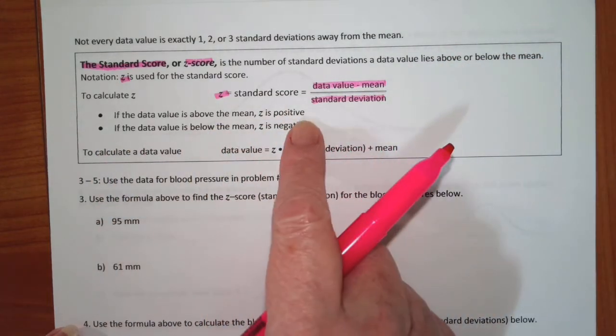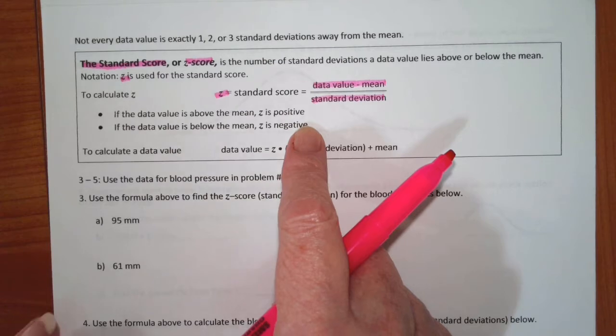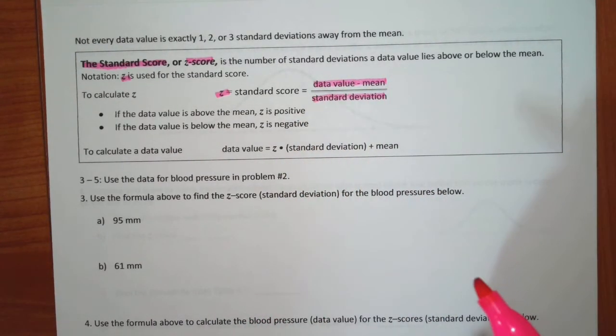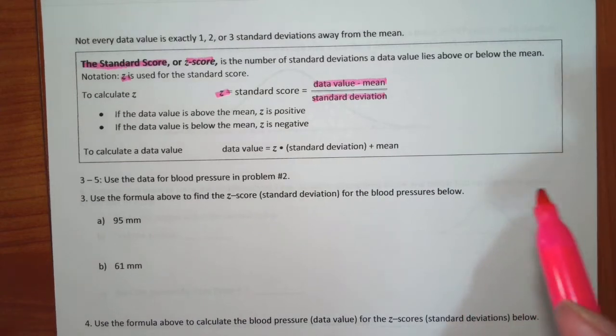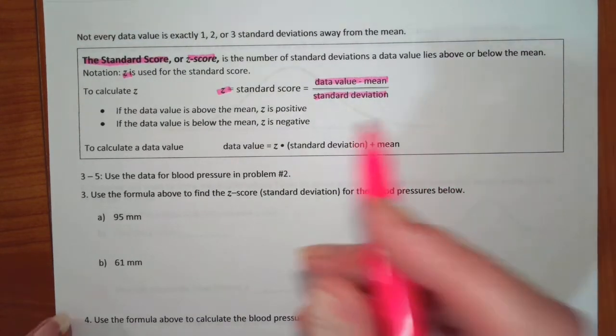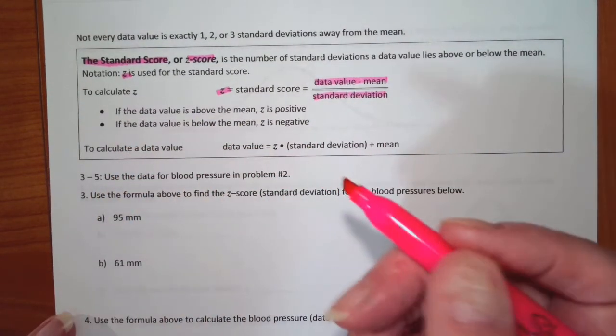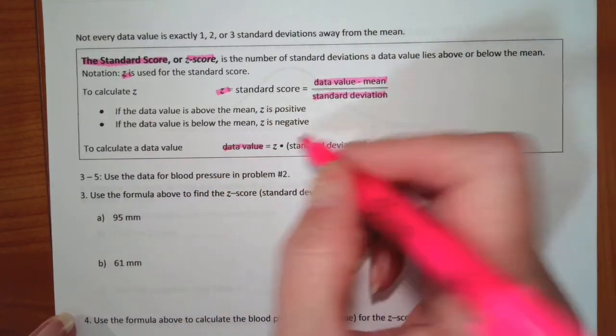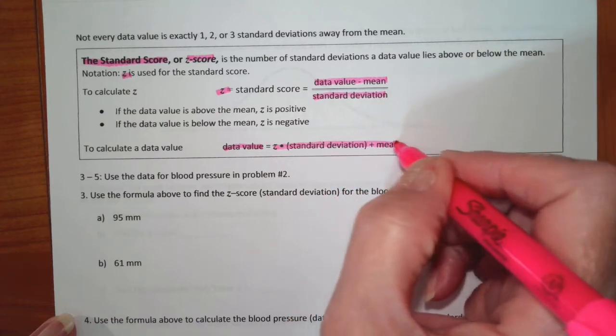If it's above the mean, it's positive. If it's below the mean, it's negative, because you're taking a large minus a small or a small minus a large. Now, if we know the z-score to calculate a data value, the data value is the z-score times the standard deviation plus the mean.